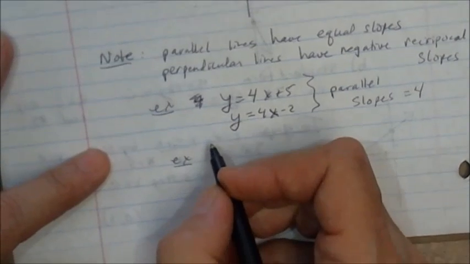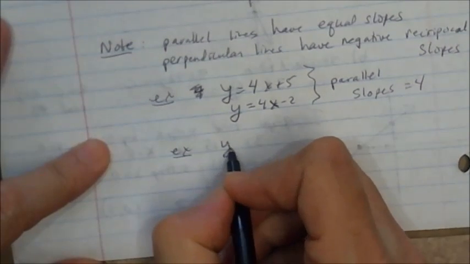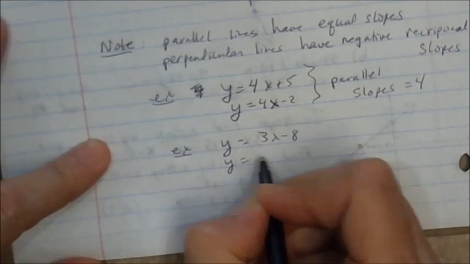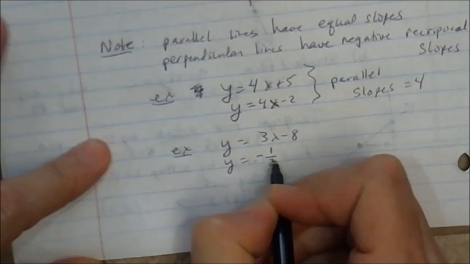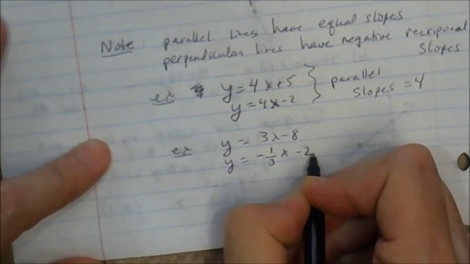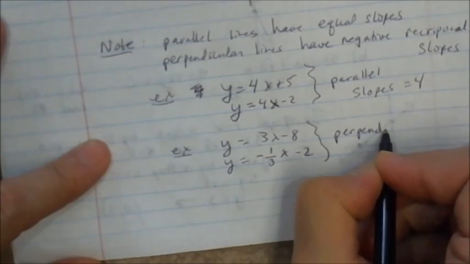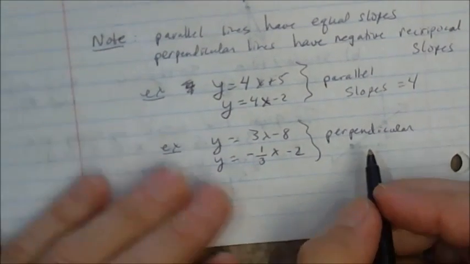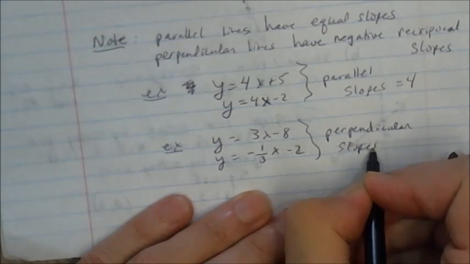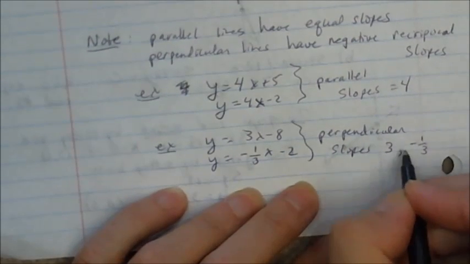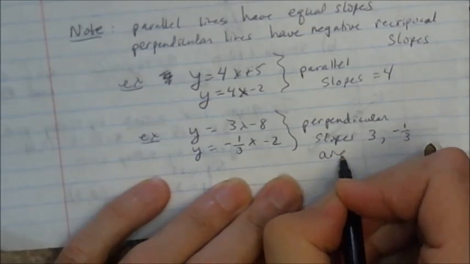And for a perpendicular example, y equals 3x minus 8, y equals negative 1 over 3x minus 2. Those are perpendicular because the slopes 3 and negative 1/3 are negative reciprocals.